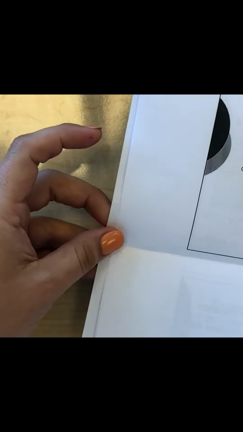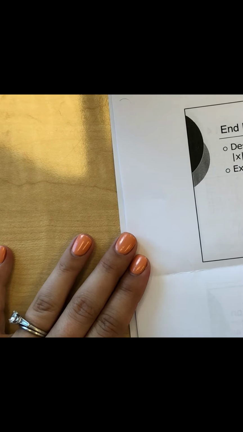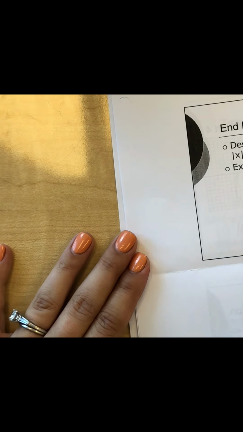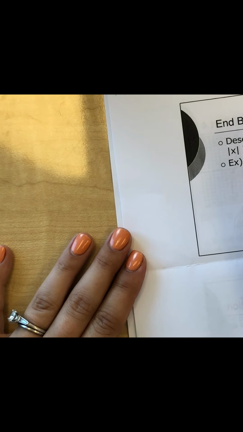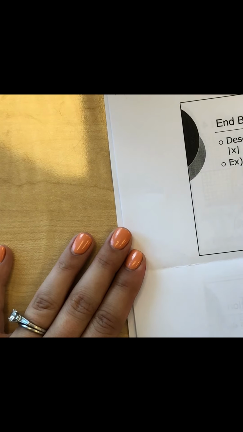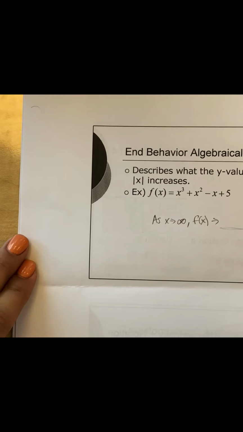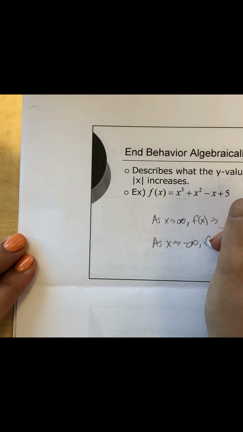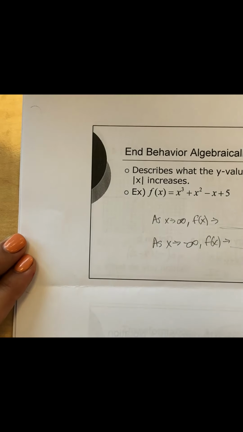All right, so let's do our final example here. Then we'll practice more in class. But describe what the y value does as the absolute value of x increases. So here's your example. F of x equals x cubed plus x squared minus x plus 5. So I'm going to set us up, and then we're going to actually consider this function. So as x is approaching positive infinity, and this function's name is f of x, so f of x is approaching. All right, I'm going to leave that blank for now for you to fill out. And here, I'm also going to do, as x approaches negative infinity, f of x approaches what?